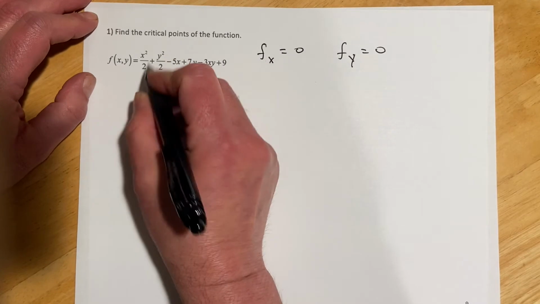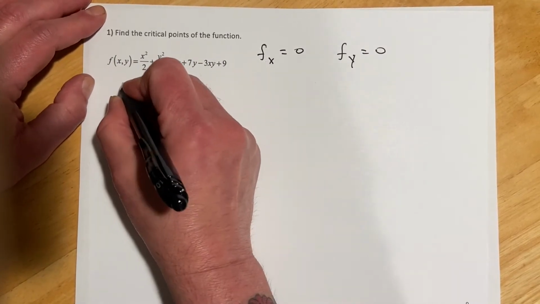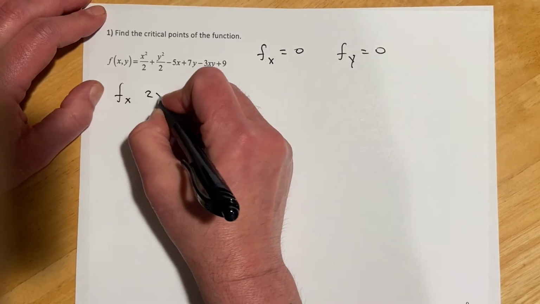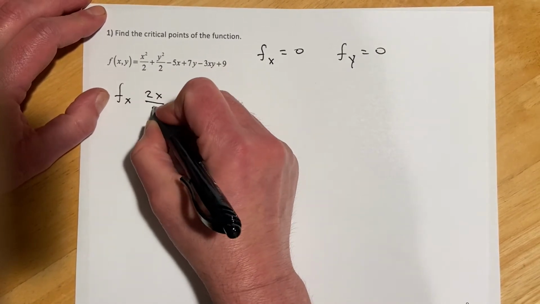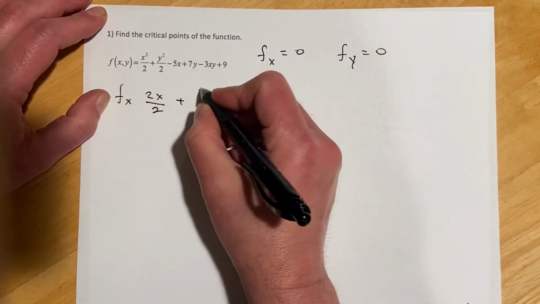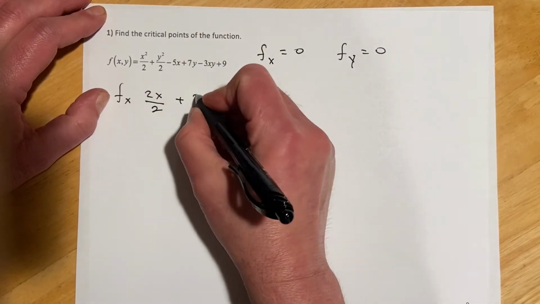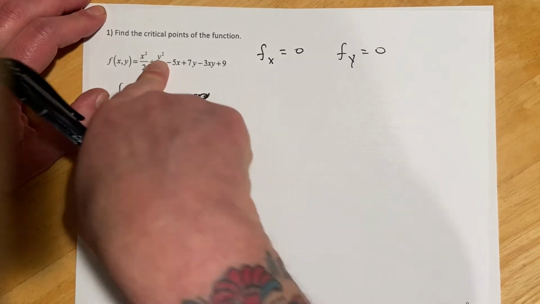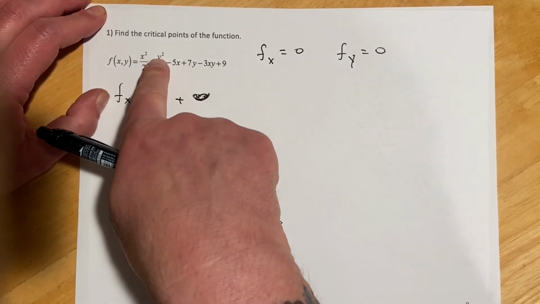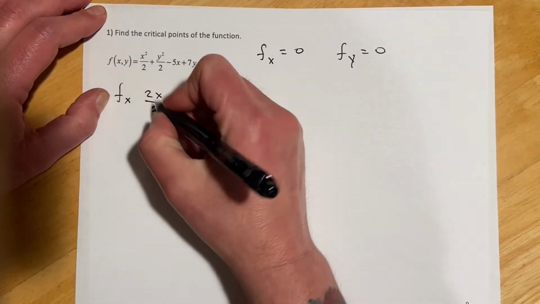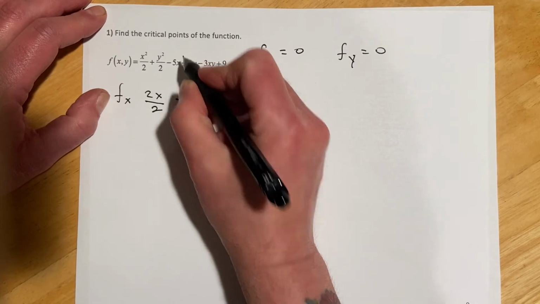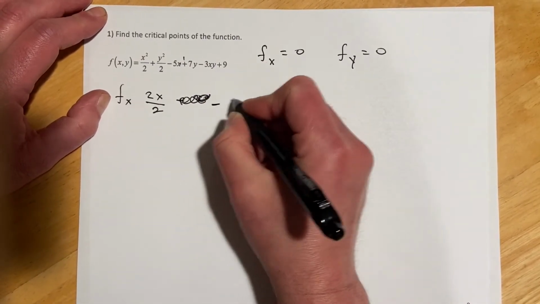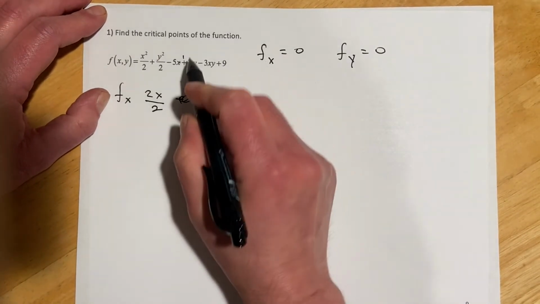So for this one, let's take our partial with respect to x. This is going to be a 2 down front, x over 2, and then again a 2 down front. Oh, shoot, I'm doing x. See what I just tried to do? It's a y. Remember, when it's a y, that's a constant, so don't do what I just started to do. And then right there, we'll have 1 times negative 5, so negative 5.